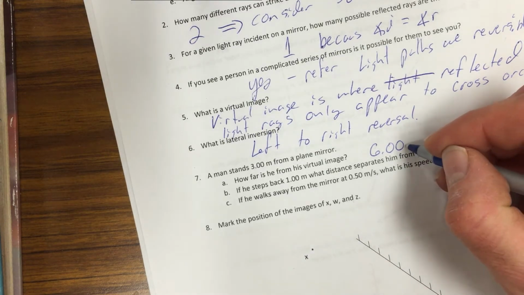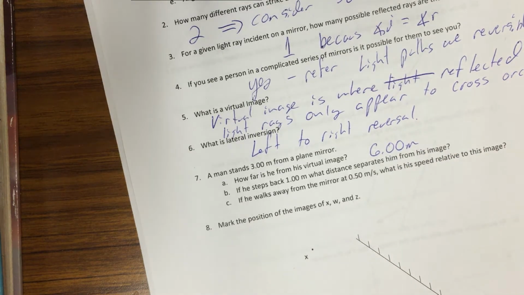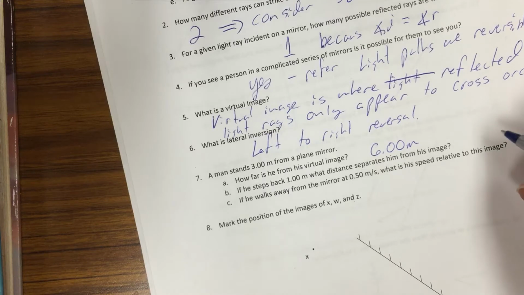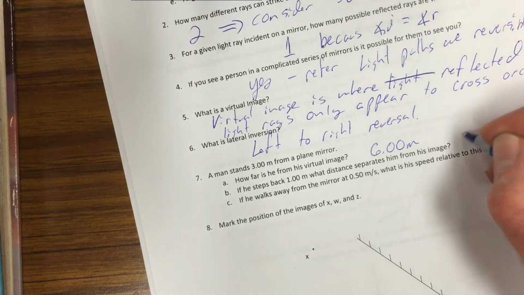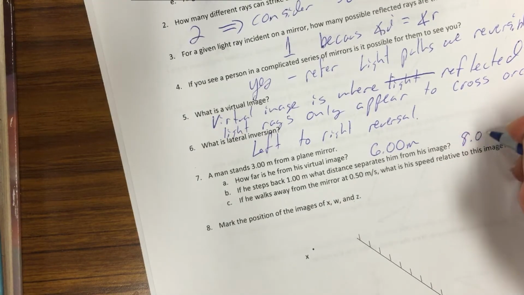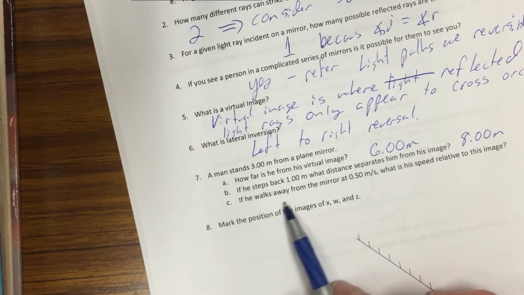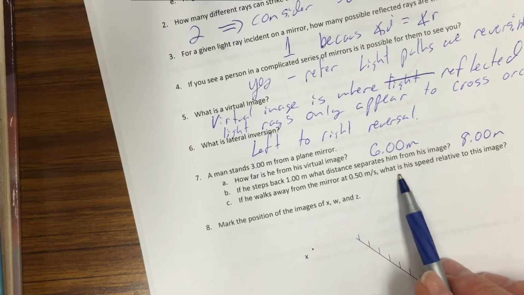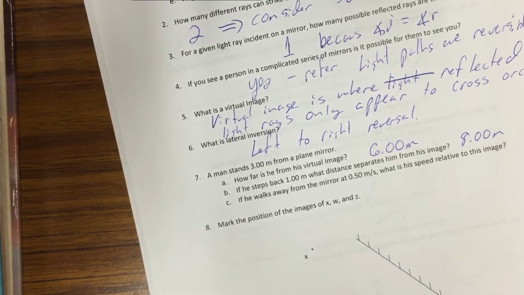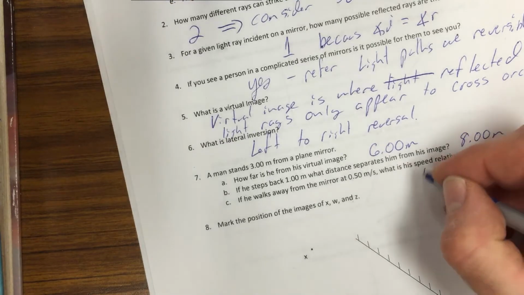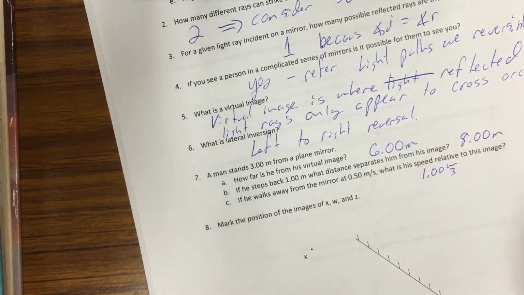If he steps back 1 meter, what distance separates him from his image now? 8 meters. Yep, because we added 1 meter in front, it also means we add a perceived 1 meter behind, so we have a total of 8 now. Last one. If he walks away from the mirror at 0.5 meters per second, what is his speed relative to his image? Exactly. It'll be 1.00 meters per second away from his image. Good stuff.